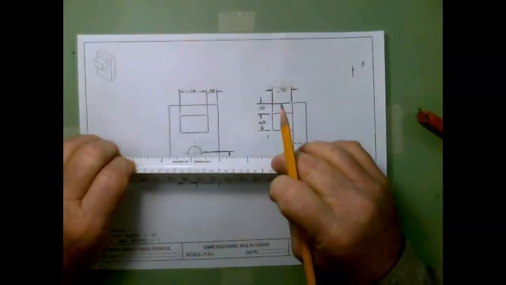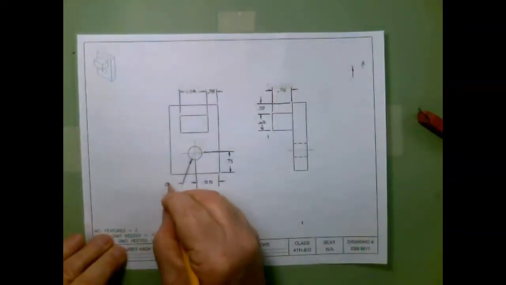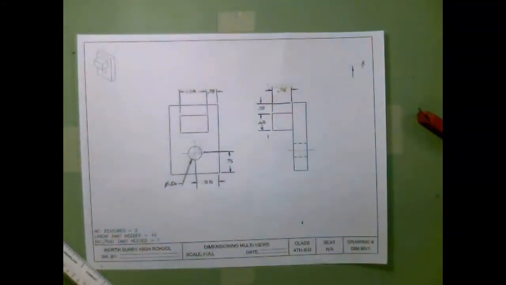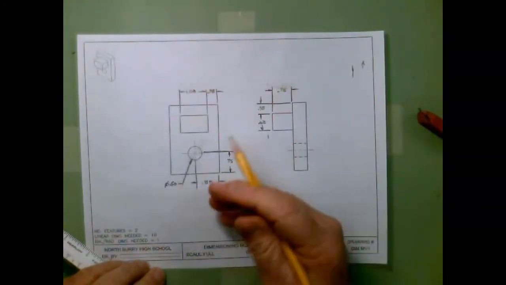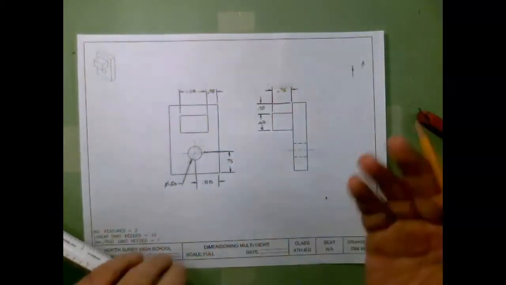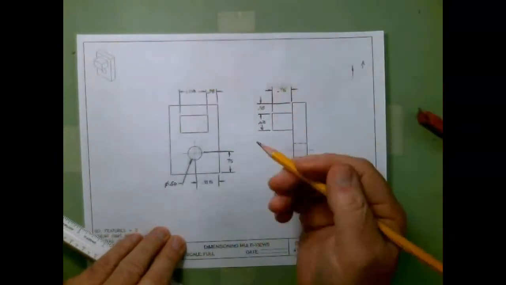Okay? So how big, what's the diameter? It's a 1/2 inch. So, diameter symbol 0.50. There we go. Location, location, size. Only thing left, overall height, width, and depth. Located, located, sized on both features. Height, width, and depth is what I need.